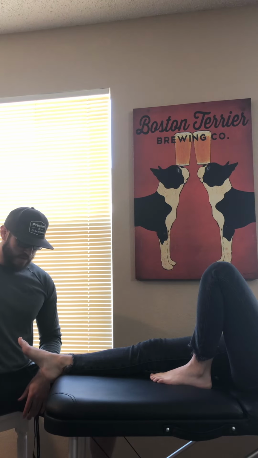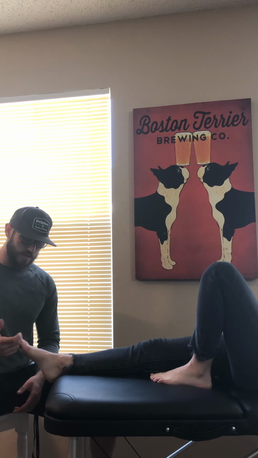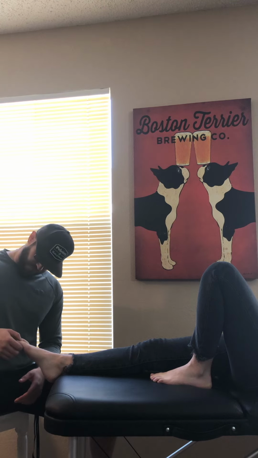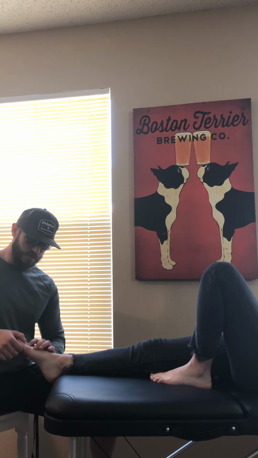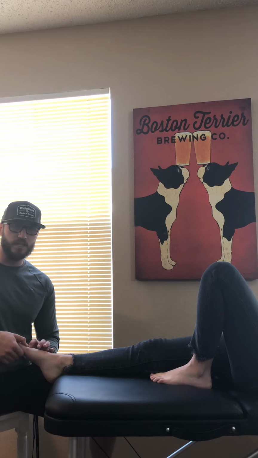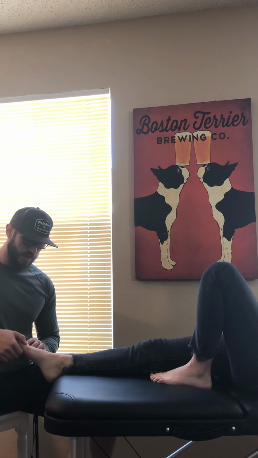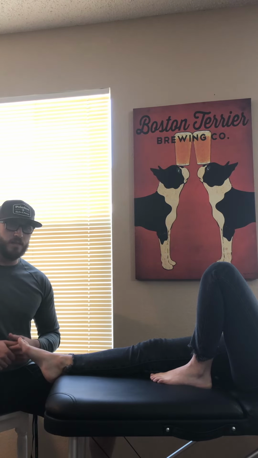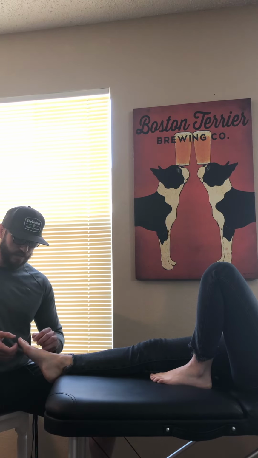So my segmental contact, or I guess indication, rather, I'm going to back up. Indication is going to be loss of accessory joint movement in the toes, and then segmental contact point is going to be any of the joint spaces within the toe. So I can be at the proximal phalanx, I can be at the distal phalanx, and this is just going to be assessing movement in these joint spaces.